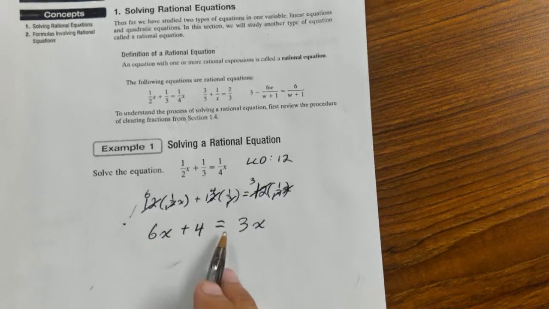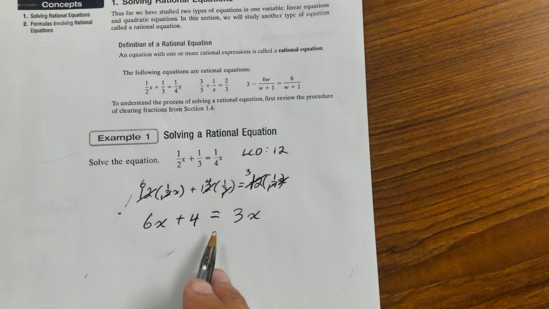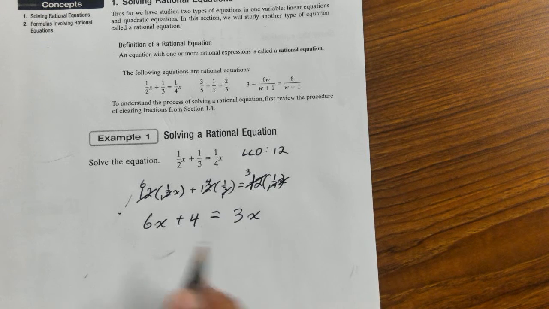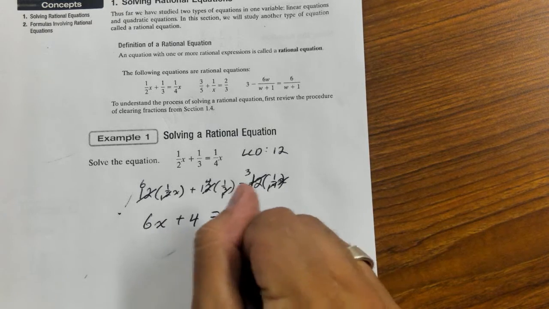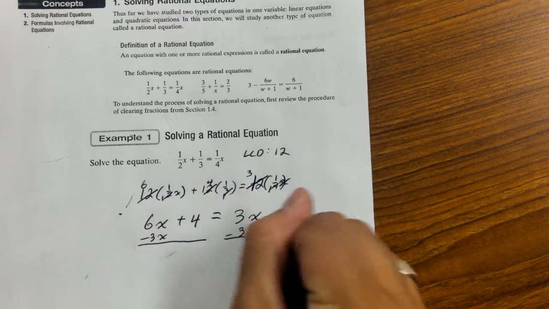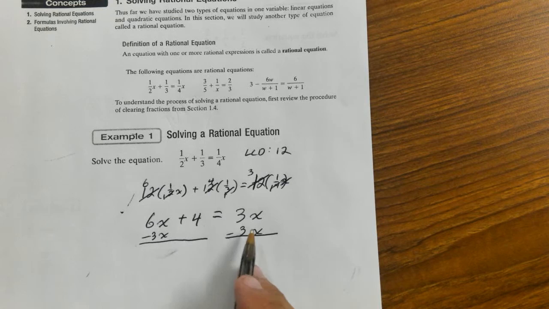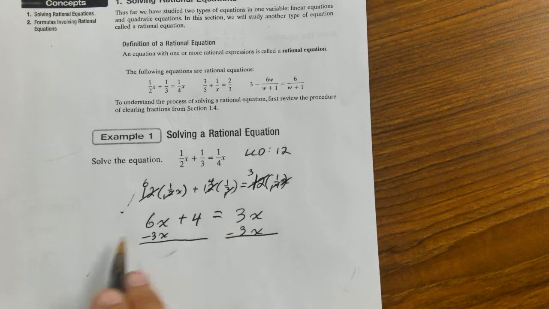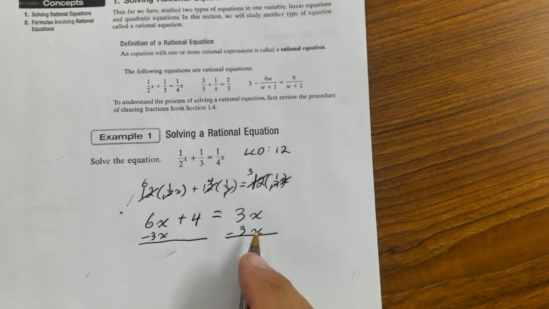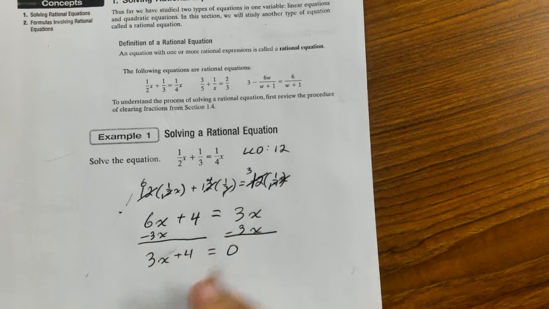We are solving the equation for x, so we are going to subtract. We can subtract 6x from both sides, or we can subtract 3x from both sides. It really doesn't matter. I am going to subtract the 3x from both sides. When given the choice on eliminating the variable on one side, I'm almost always going to choose the smallest variable. So 3x is smaller than 6x, and we get rid of it by subtracting 3x from both sides. In any case, 3x plus 4 is equal to 0.